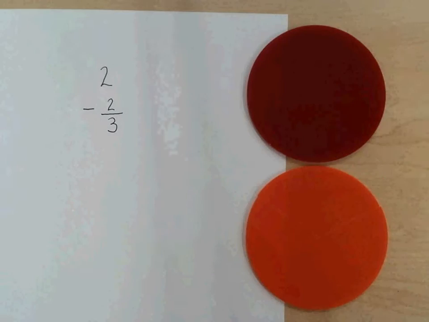Good afternoon. Today we're going to learn how to subtract whole numbers from fractions. We've been doing this this week, and this is an example that we used in class. So we have 2 minus 2/3.